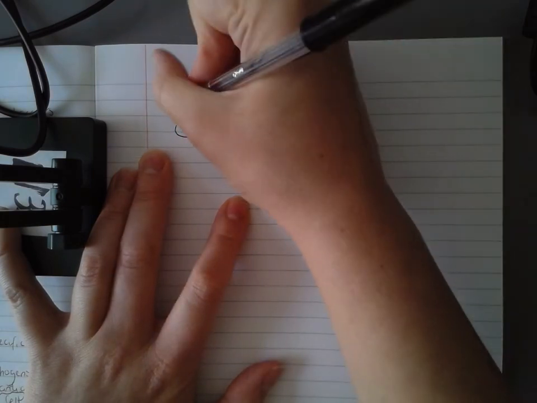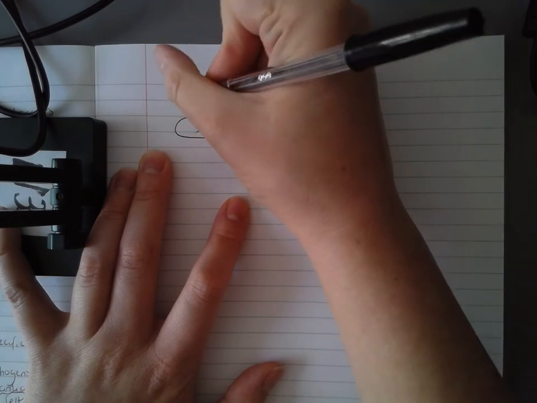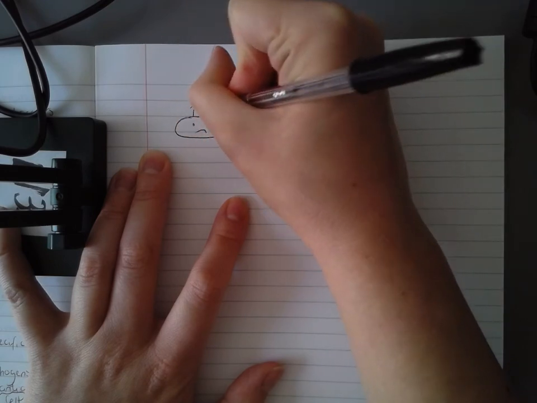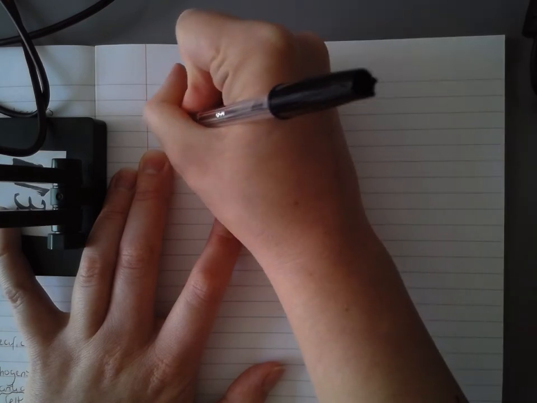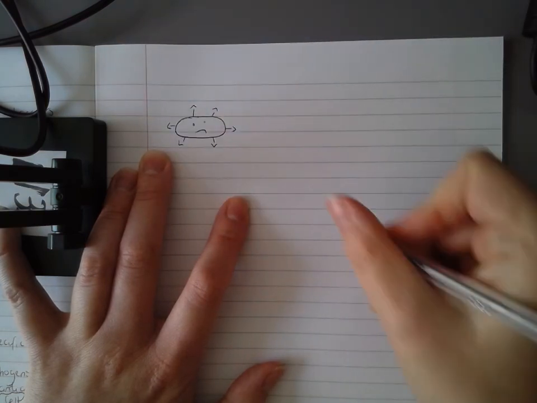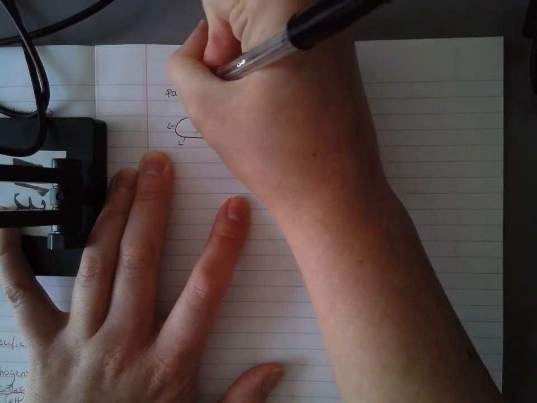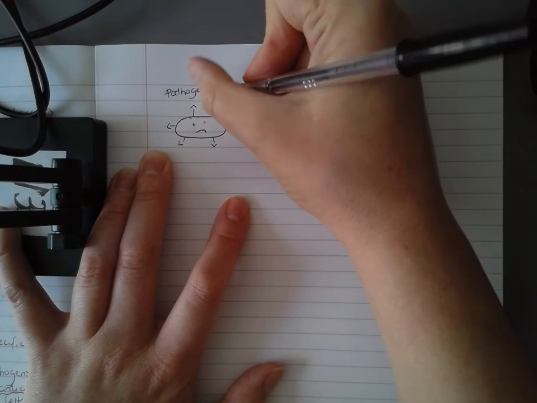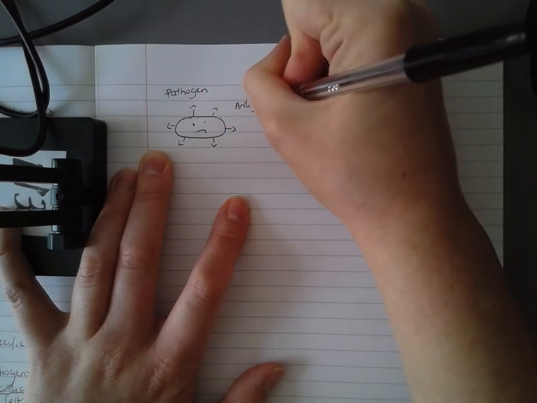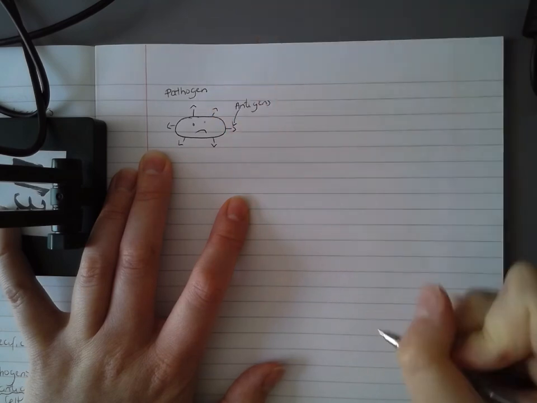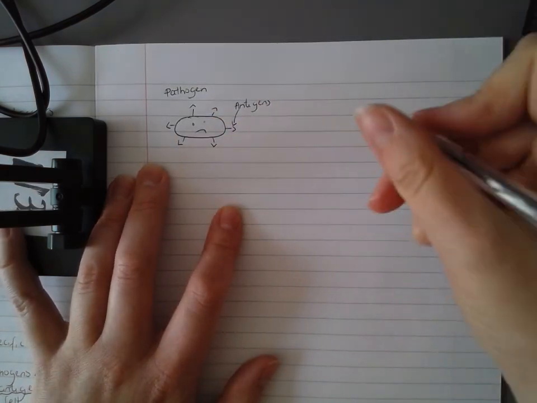Okay, this is my pathogen, and on my pathogen I'm going to draw antigens on its surface. I'm going to draw the antigens as little arrows. They'll go all around the surface of my pathogen. Okay, so this is my pathogen, and around here on the pathogen I have got antigens.